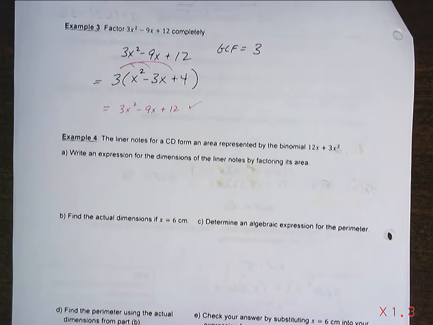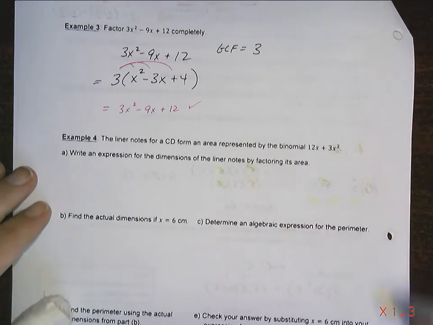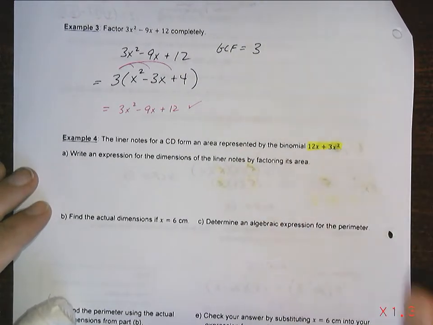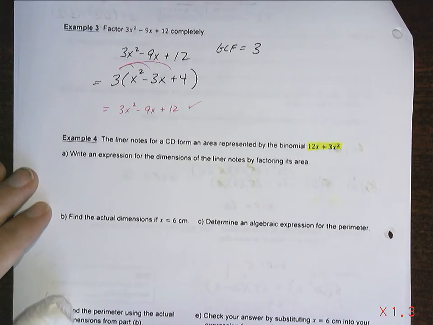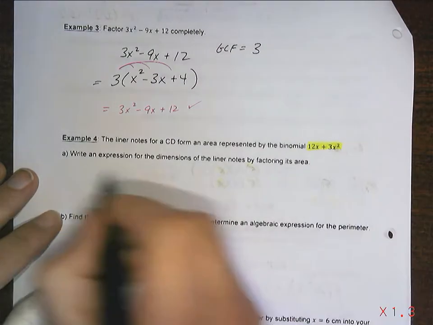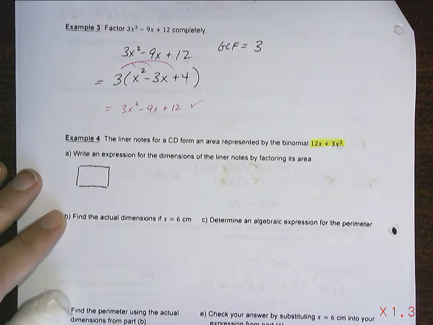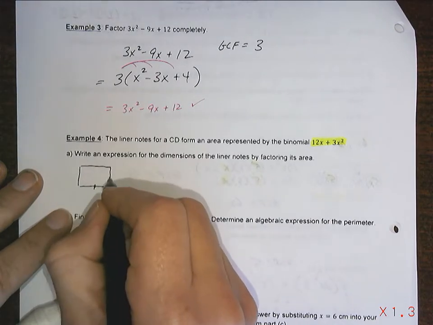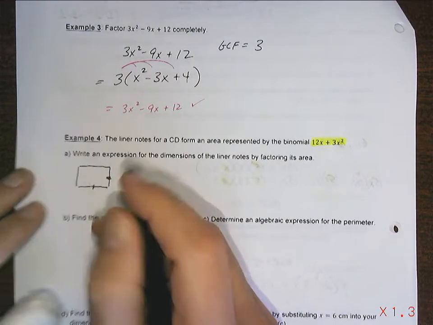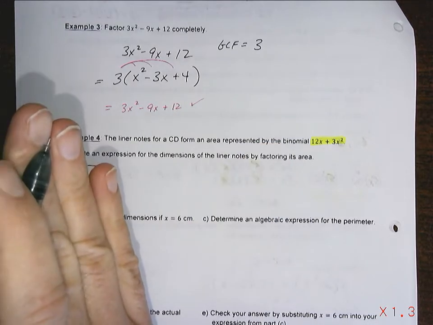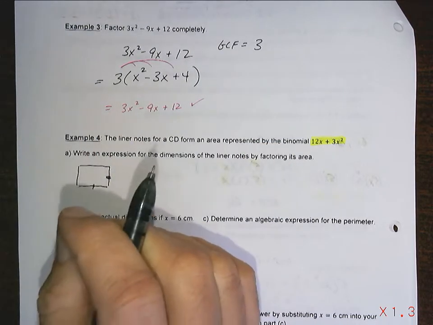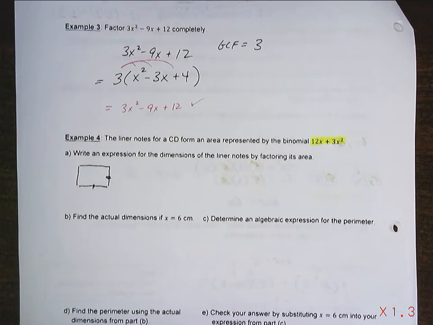The liner notes from a CD form an area represented by this binomial. Write an expression for the dimensions of the liner note by factoring its area. Well, I think the first thing we have to know is that a liner note for the inside of a CD is a rectangle. It's pretty close to a square, but it is a rectangle. So there's my liner note. You know what I'm talking about, right? I'm talking about the piece of paper that's inside your CD case. It's the thing that you pull out and maybe it'll have lyrics on it or what have you. Those are called your liner notes of the CD.